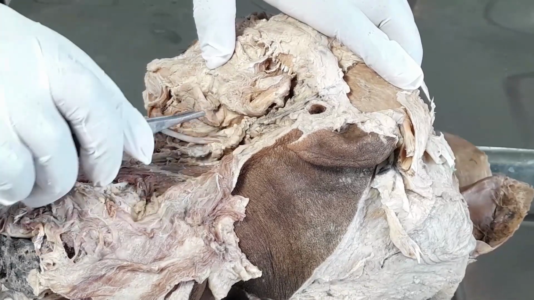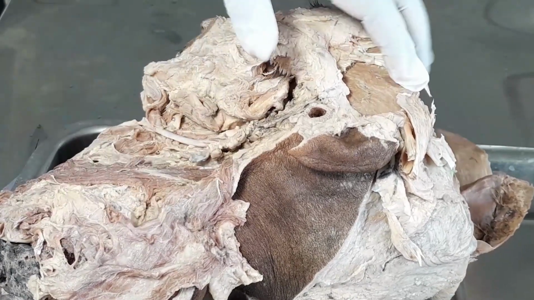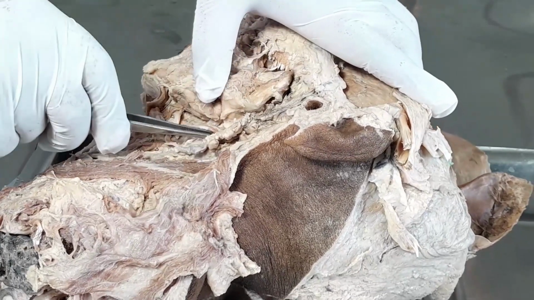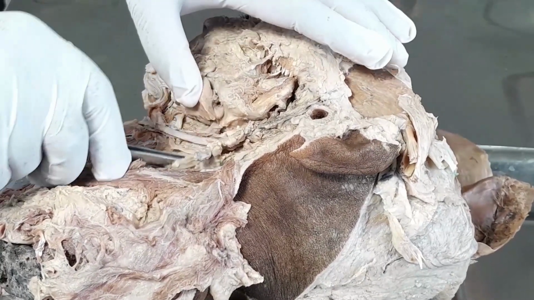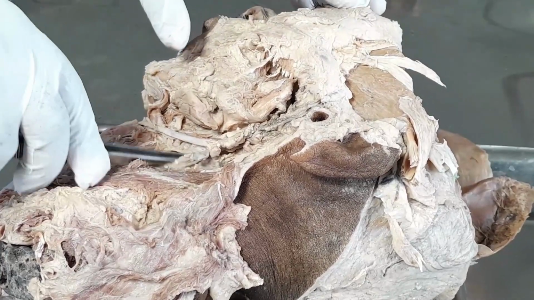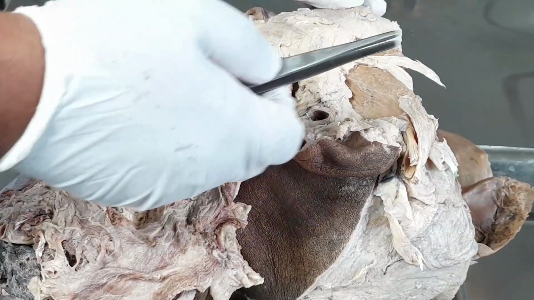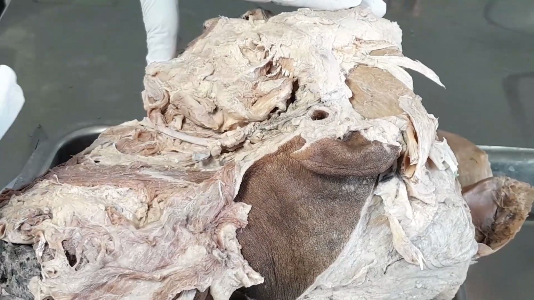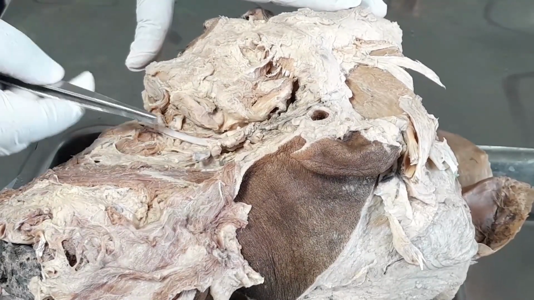Then on the posterior aspect we will see a small portion of the parotid gland, then the external carotid artery. This is the external carotid artery, then the external jugular vein. They are the structures present on the posterior aspect of this digastric triangle.